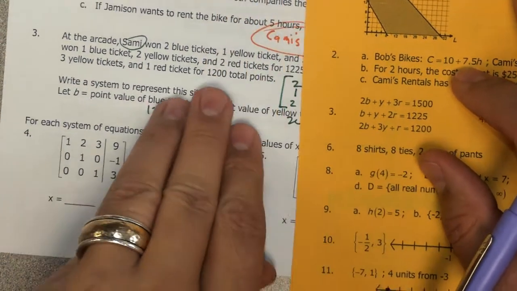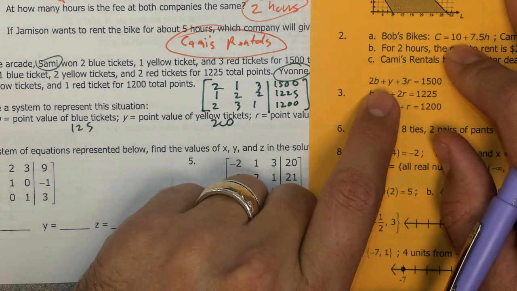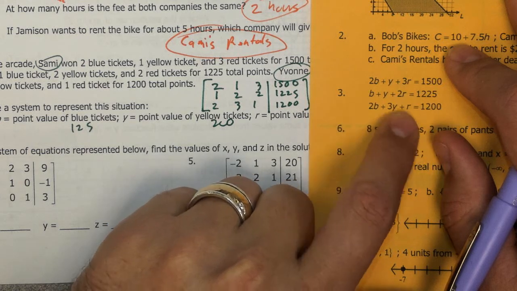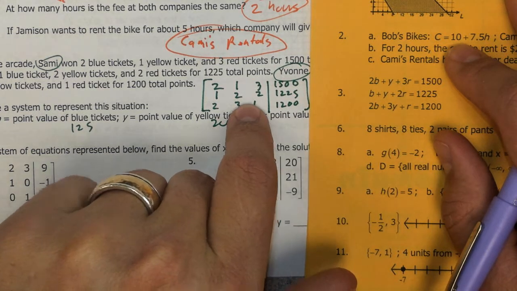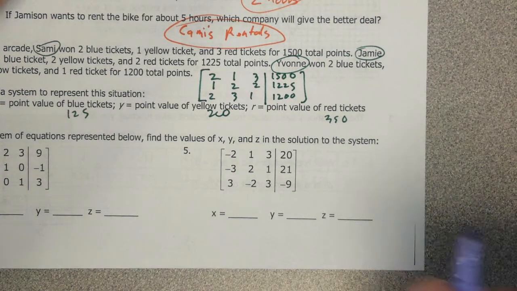And if you notice, it's the same as this matrix that we had right here. 2b plus y plus 3, 1500. It's just set up like this. That's our system. I went ahead and made its matrix and solved all of that. I just took it a little bit farther than we needed to.